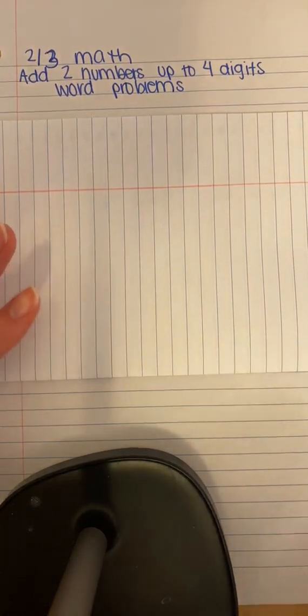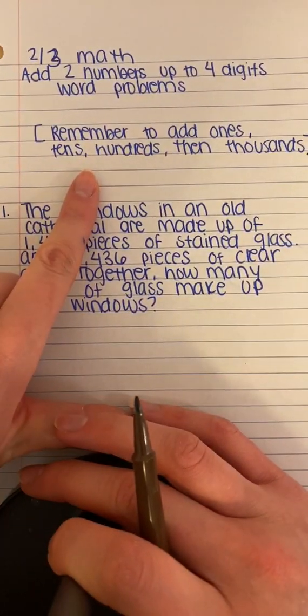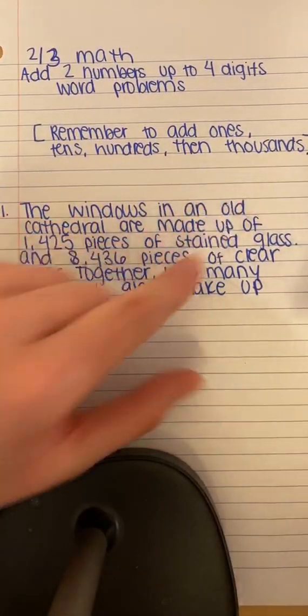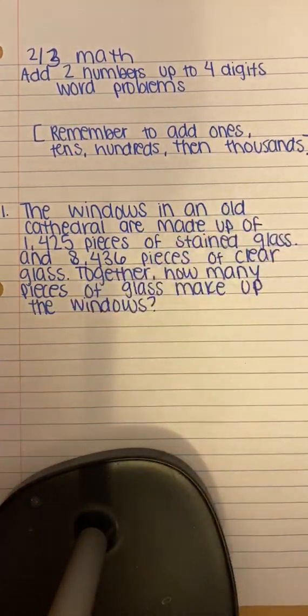Today we're going to be going over adding up to 4 digits, but we're going to be working with word problems. So let's do some examples together. And remember, we want to add the ones place first, then the tens, then the hundreds, then the thousands. So we're always starting from the right and adding to the left.